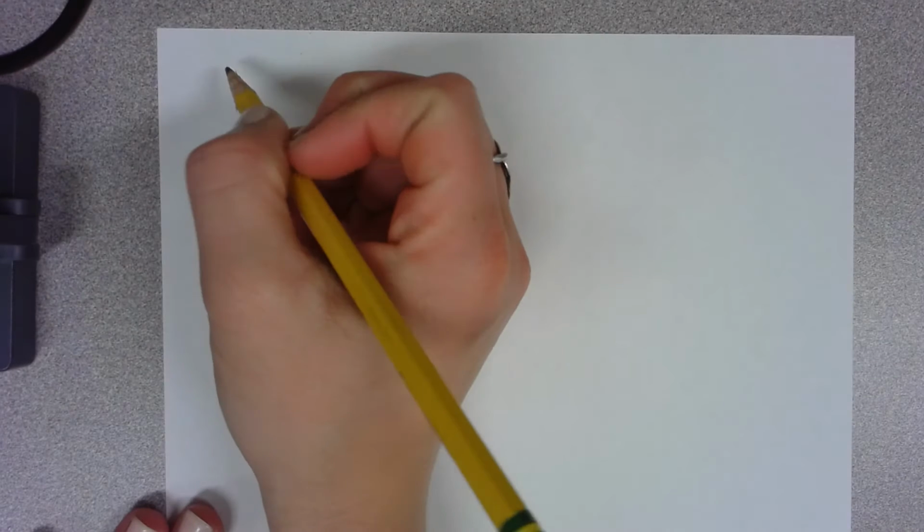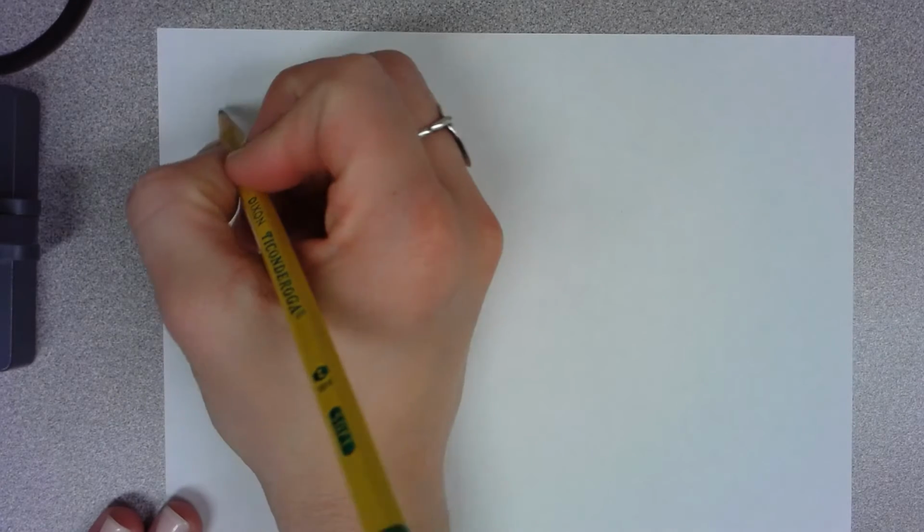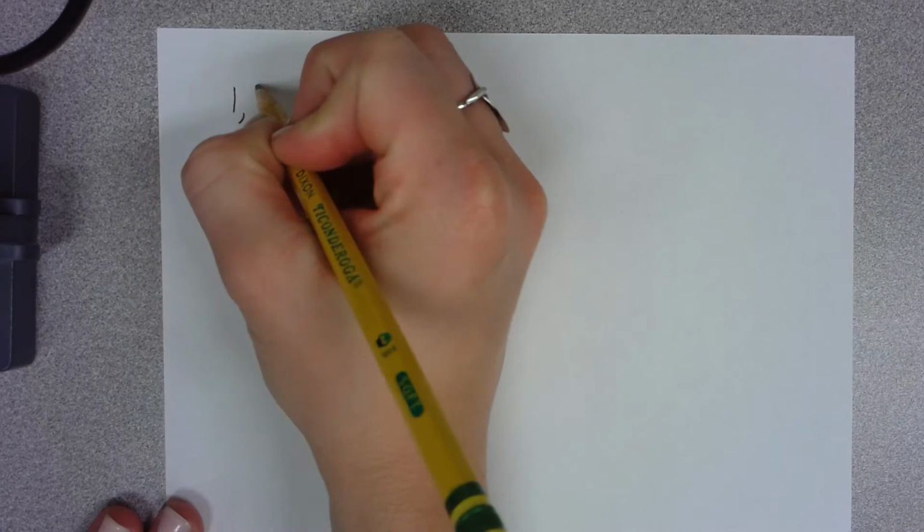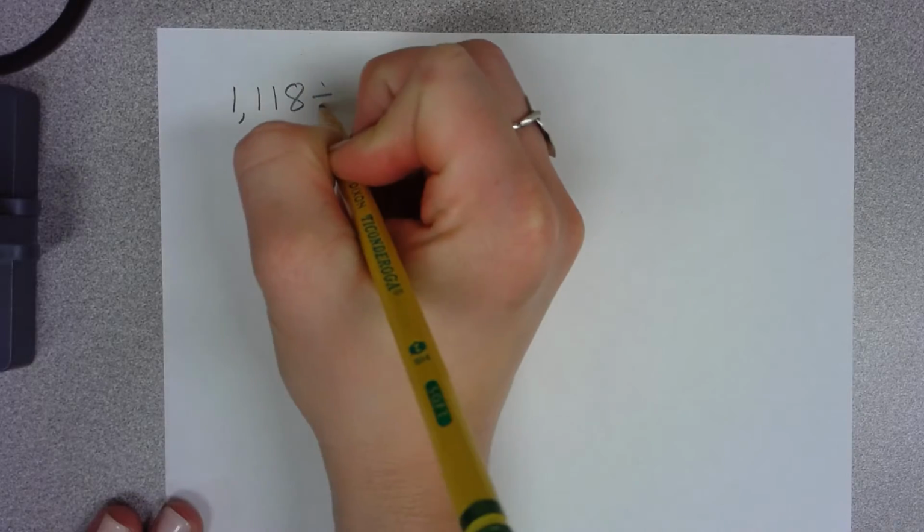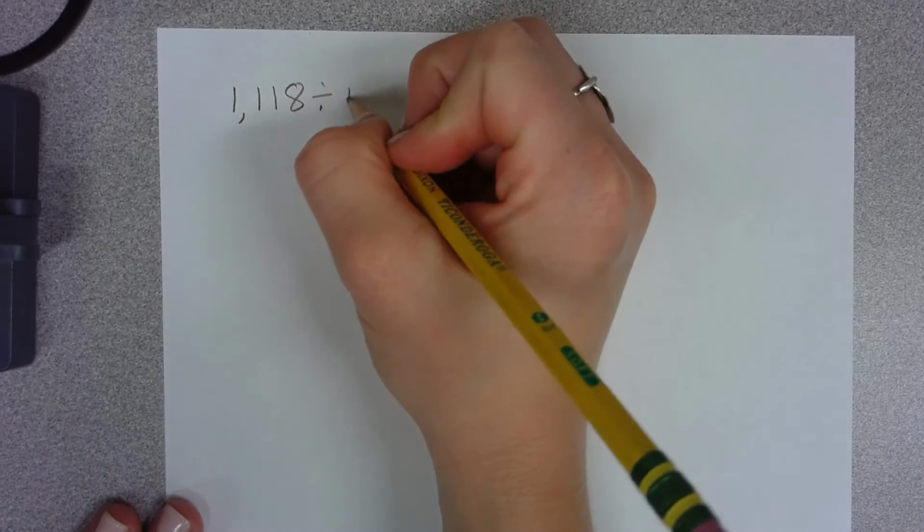Hi, sixth graders. So we are going to be working on dividing in the next couple of lessons over the next couple of days. But we kind of want to take a step back and just review some dividing basics. And I know that sounds silly, but when you are given a problem that is written out, and now this is going to be a daunting looking problem, but it's not going to be too bad.